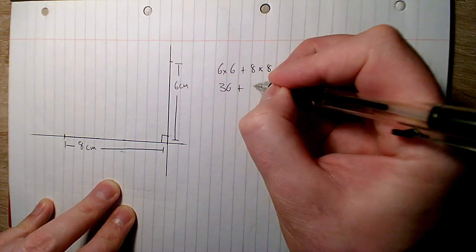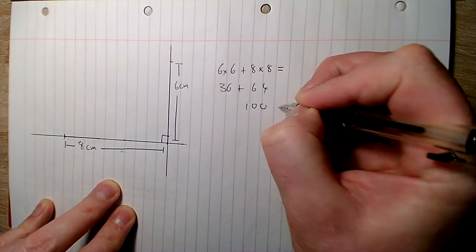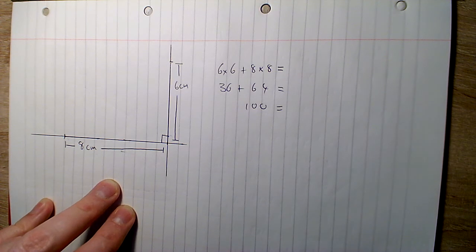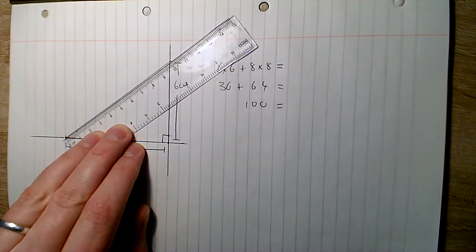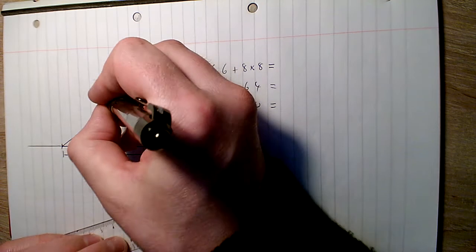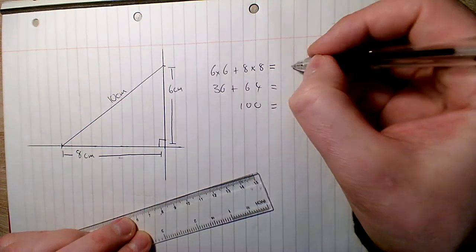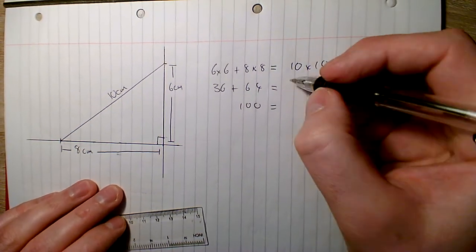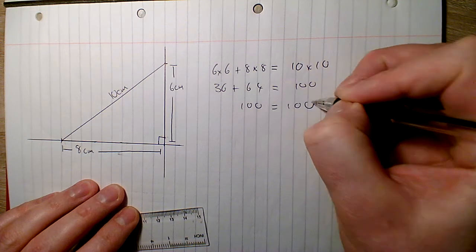Well, what are we going to get? 36 plus 64. We're going to get 100 equals what multiplied by itself? Okay, see if you can get that. Okay, hopefully no surprises. 10 centimeters is our hypotenuse length. And so 6 by 6 plus 8 by 8 gives 10 by 10. Well, that's 100, isn't it?